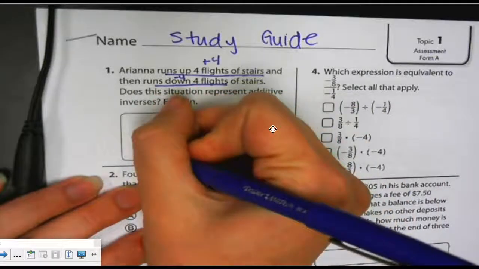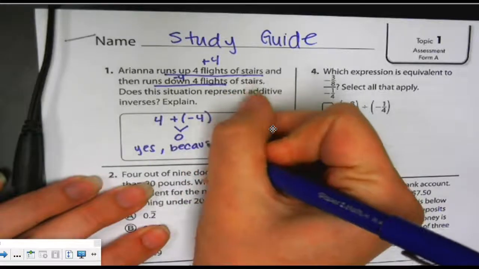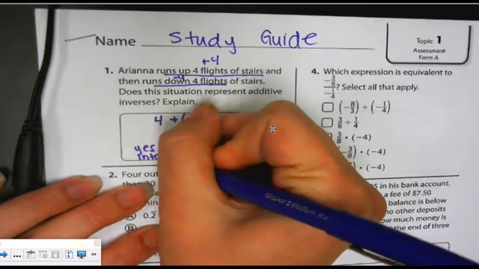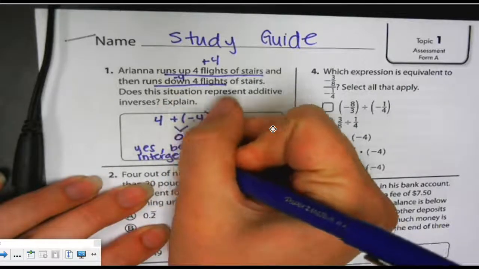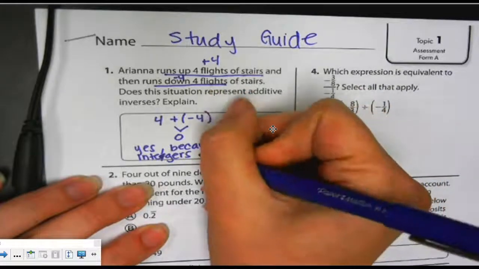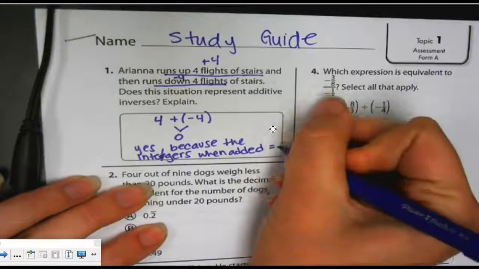And so we would say yes, because the integers, when added, equal 0.